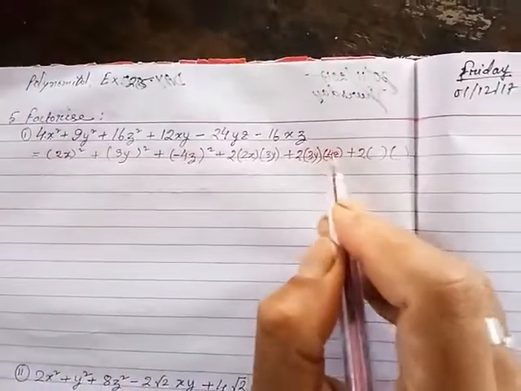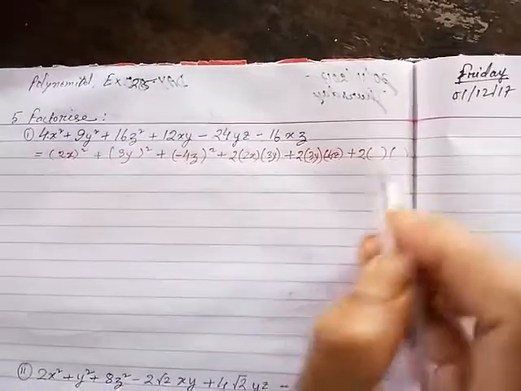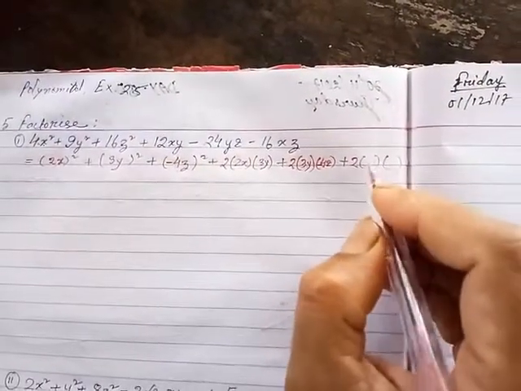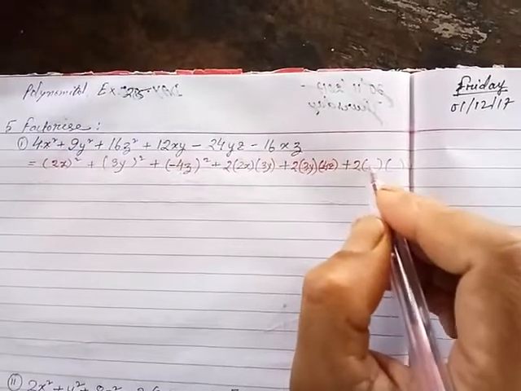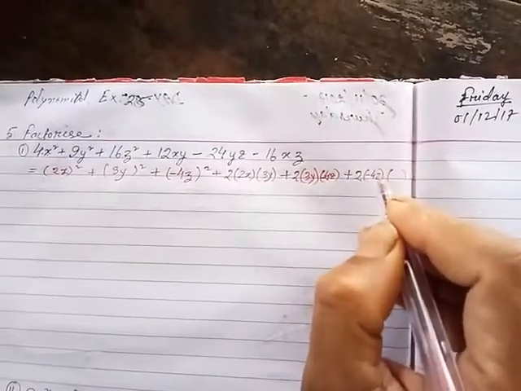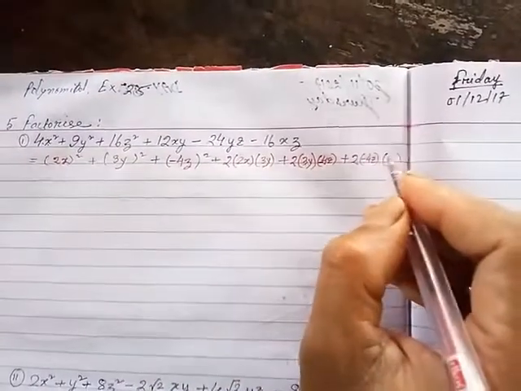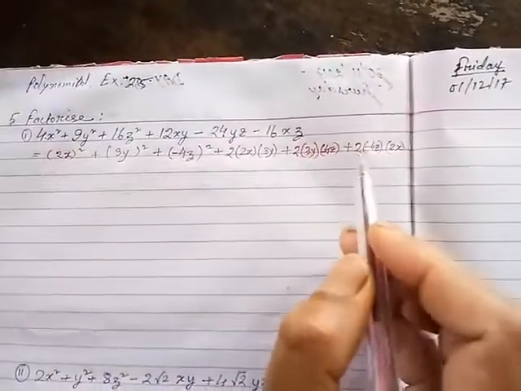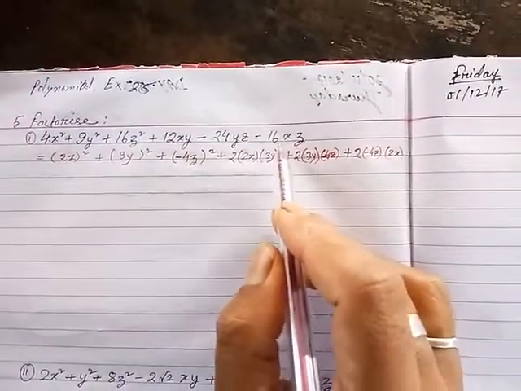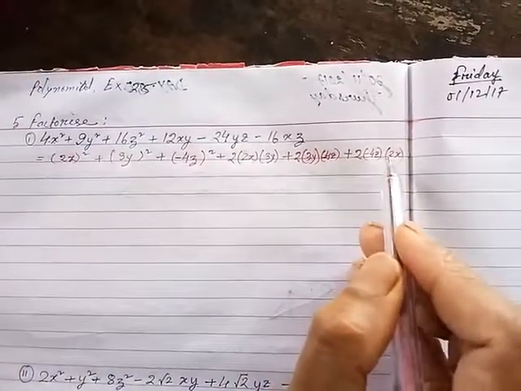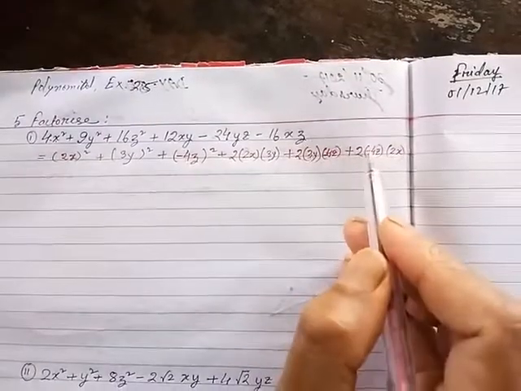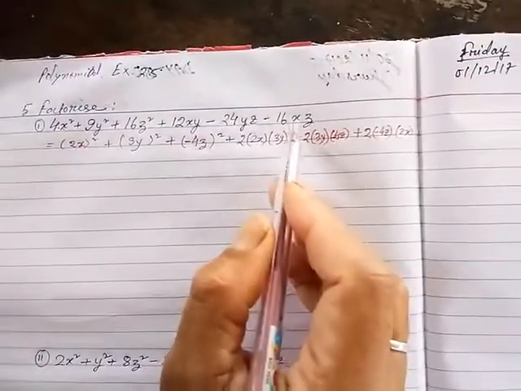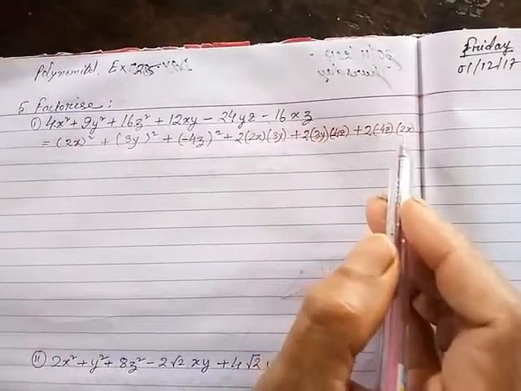And here also, in 2bc, the c value will be minus 4z. And lastly, the last expression will be 2ca. What is the c value? Minus 4z. What is the a value? 2x. Let us recheck whether it gives 16xz or not. 2 times 4 is 8, 8 times 2 is 16, z into x, zx, positive times negative, it will be negative. So it is exactly minus 16xz, already expressed in the form of 2ca.